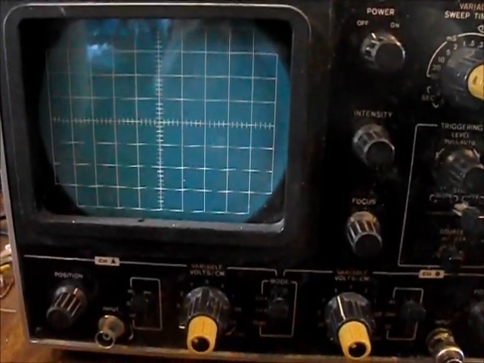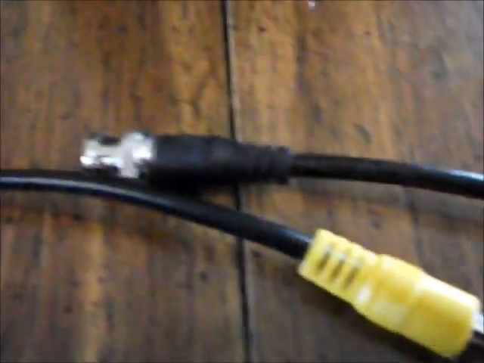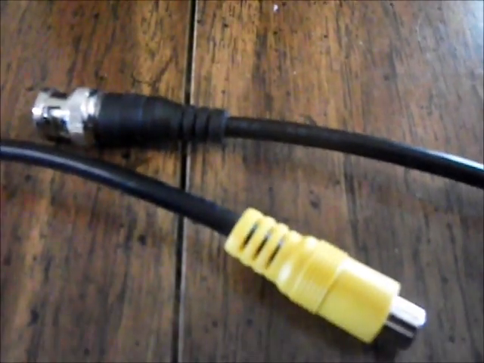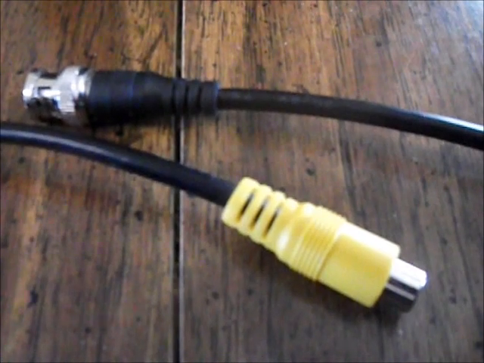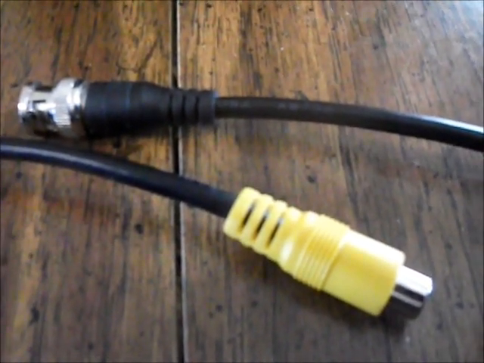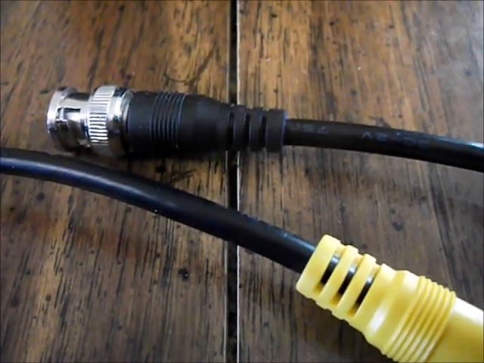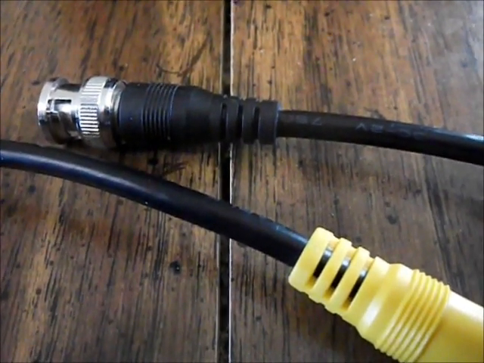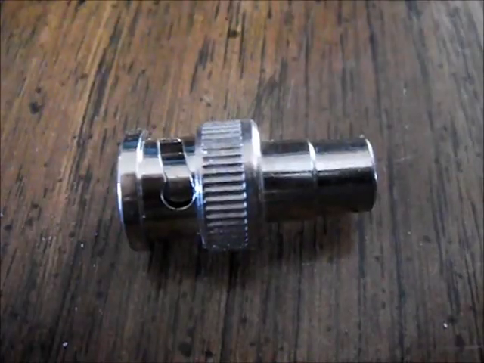For the connection to the oscilloscope, you need either an adapter cable like this that has B and C on one end, and it's a female phono jack on the other end. That's one single cable. And we connect the B and C connector directly to the oscilloscope.